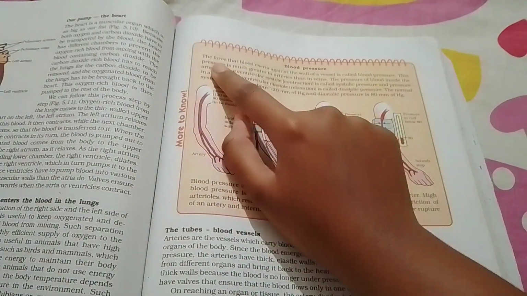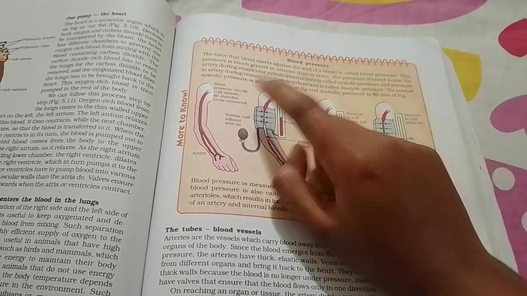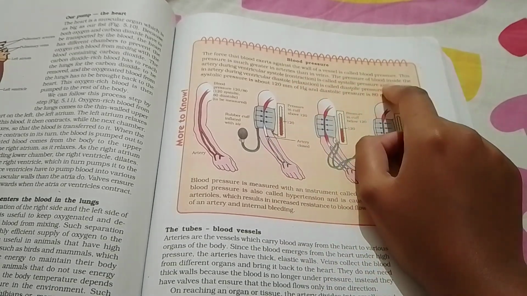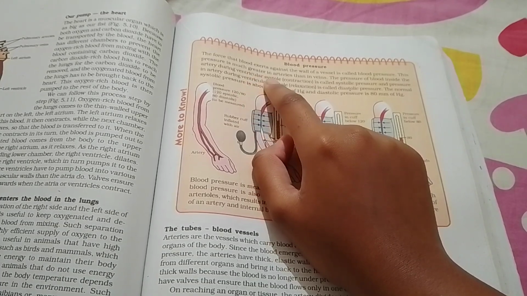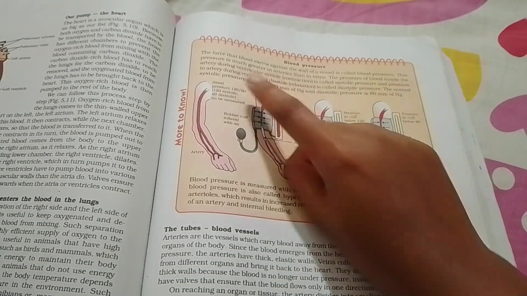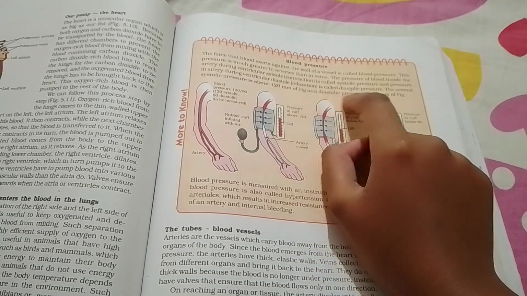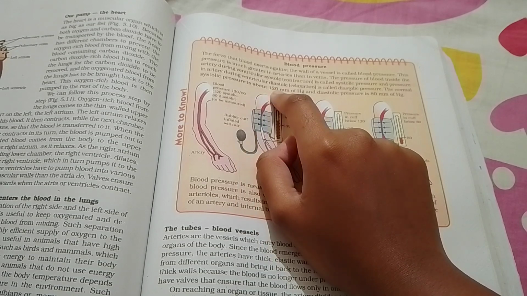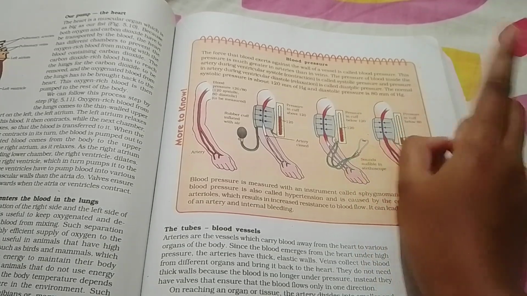Blood pressure. The force that blood exerts against the wall of a vessel is called blood pressure. This pressure is much greater in arteries than in veins. The pressure of blood inside the artery during ventricular systole (contraction) is called systolic pressure, and pressure in the artery during ventricular diastole (relaxation) is called diastolic pressure. The normal systolic pressure is about 120 mm of Hg and diastolic pressure is 80 mm of Hg.